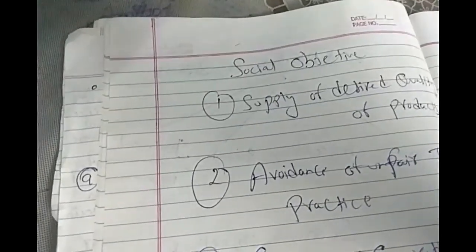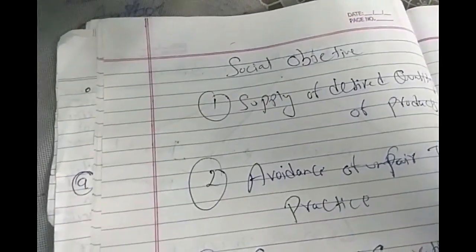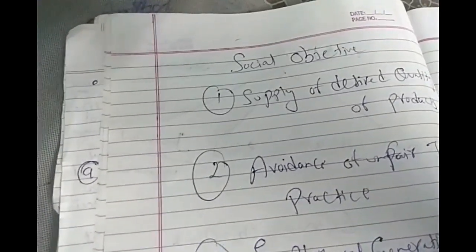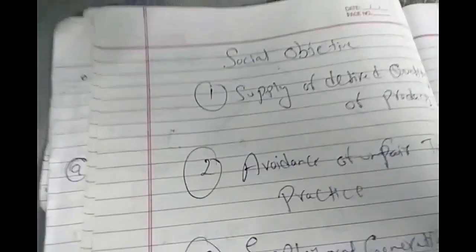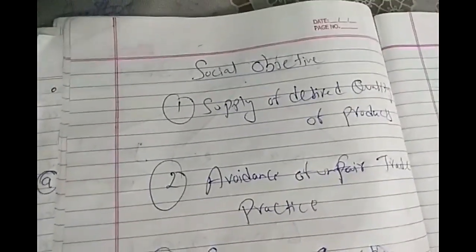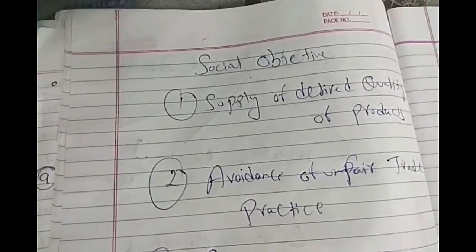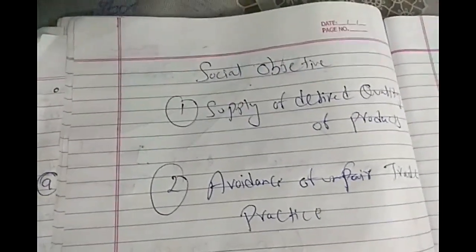So that is the first social objective, that they supply good quality products into the market, fulfilling the needs and wants of the customer. Because if they are not supplying the desired or good quality of product, consumers and society are going to refuse their product and consume the competitors' product.